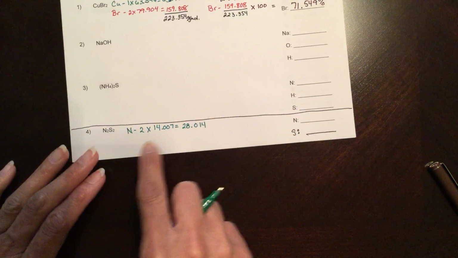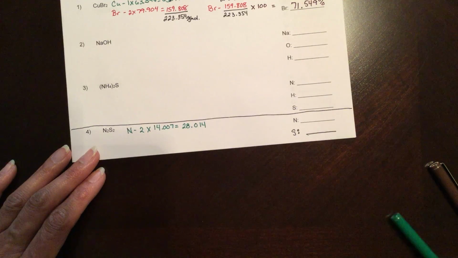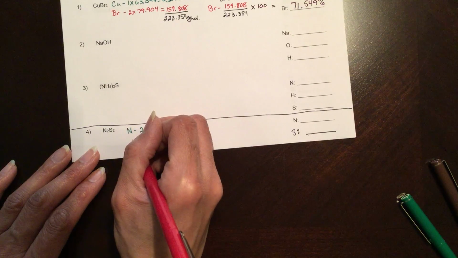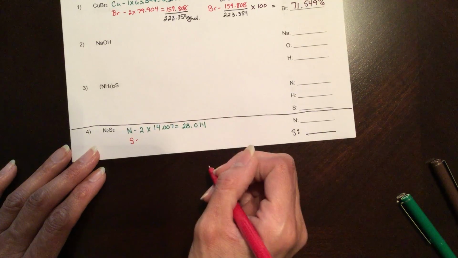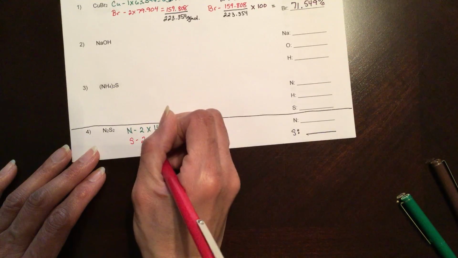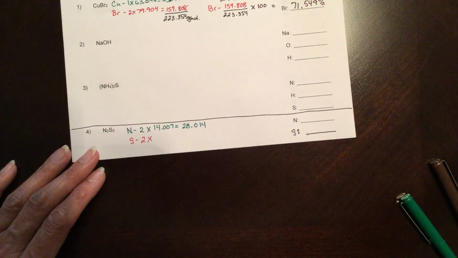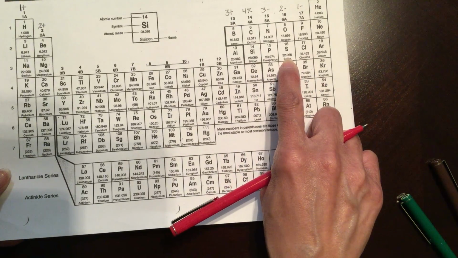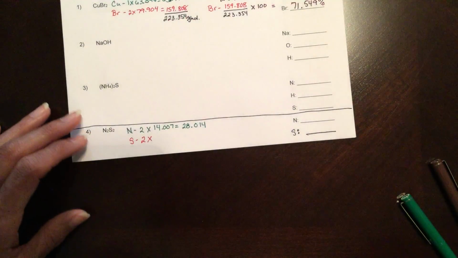So that comes out to 28.014. I go on to the next one, which is sulfur. I have 2 sulfurs times the molar mass of sulfur off the periodic table, which is 32.066.